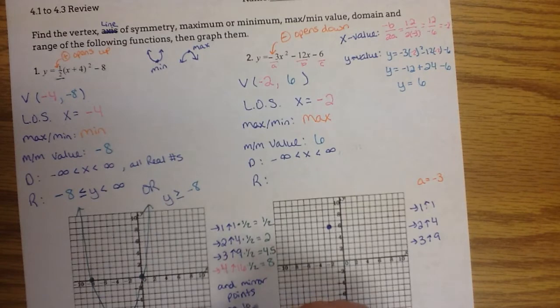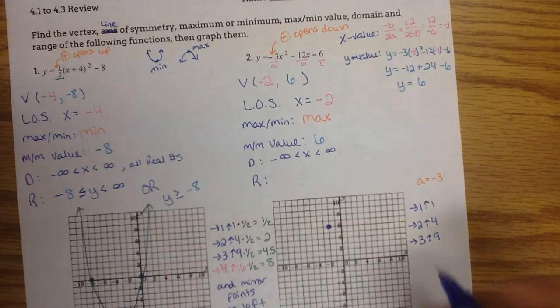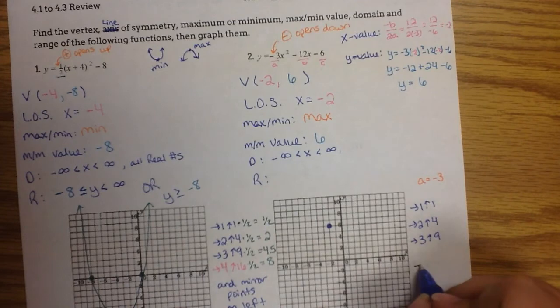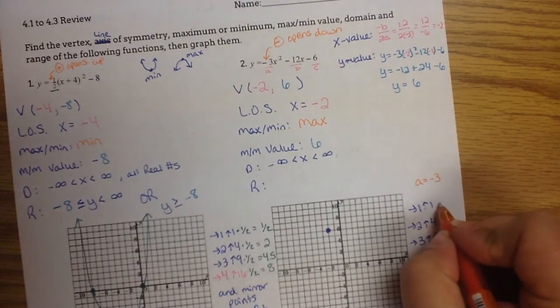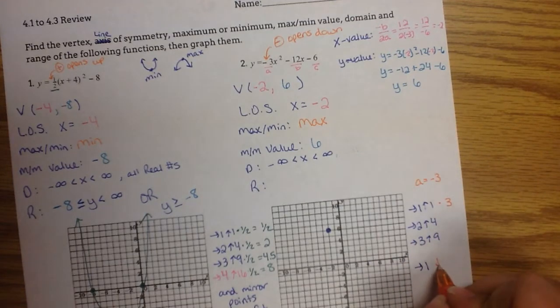Oh, don't forget here we have your mirror points on the left. Okay, so all of these were going right and up. Now they're going to go right 1, and instead now they're going to go down 3.